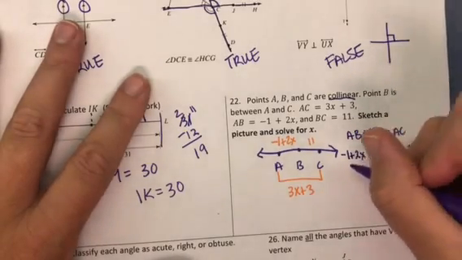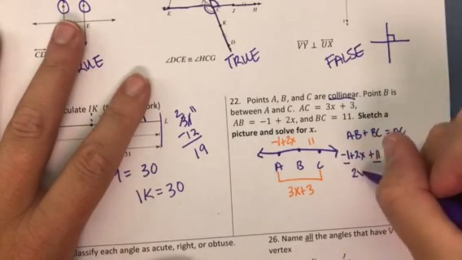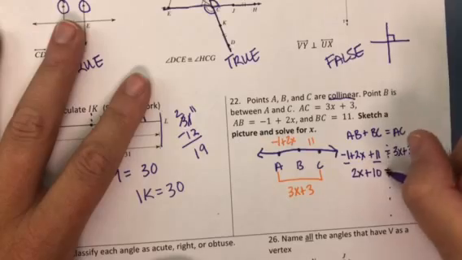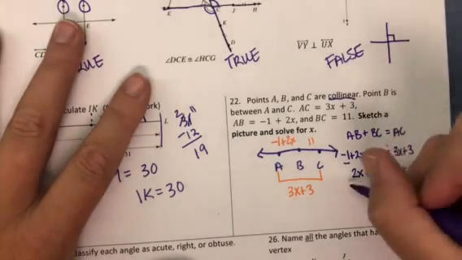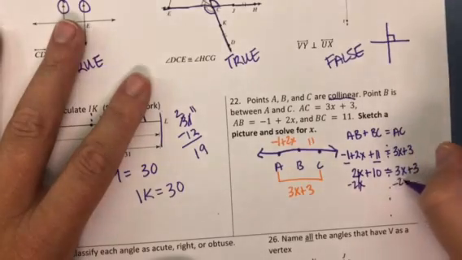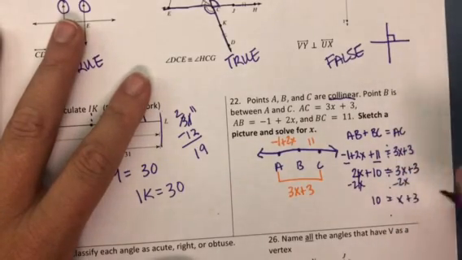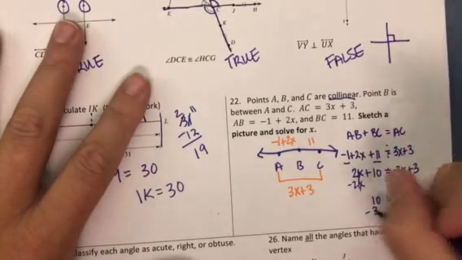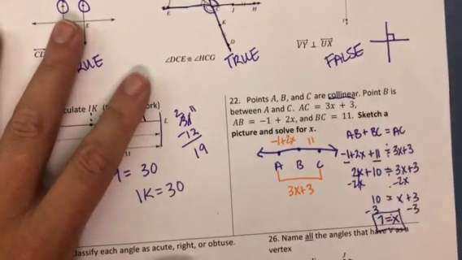So I would probably combine my -1 and 11, and I'd probably rewrite this as 2x plus 10 equals 3x plus 3. Subtract 2x from both sides. So 10 equals x plus 3. Subtract 3 from both sides. 7 equals x. There we go.